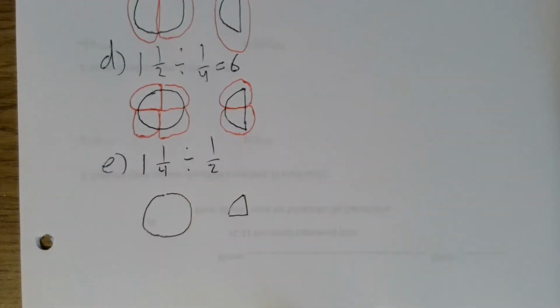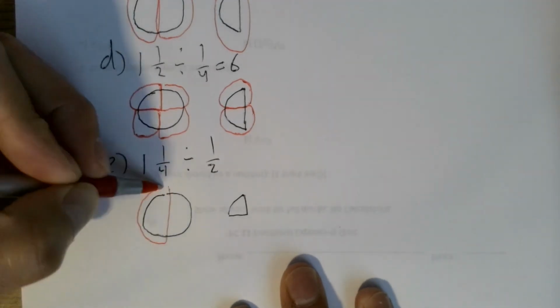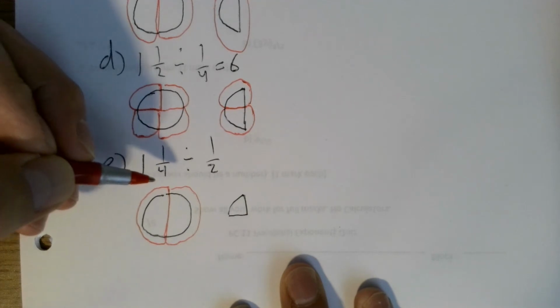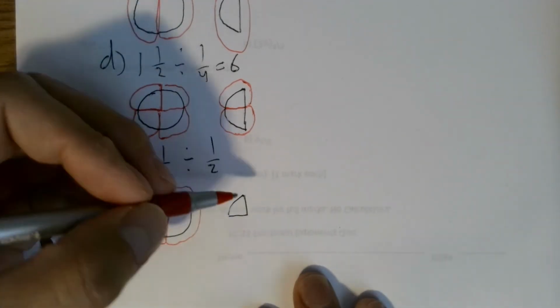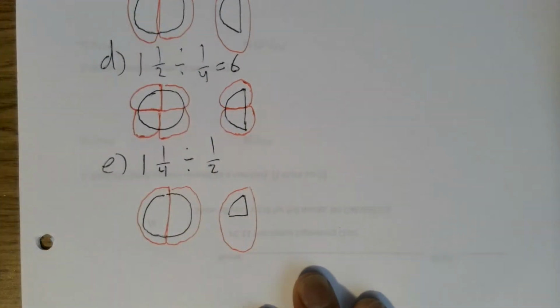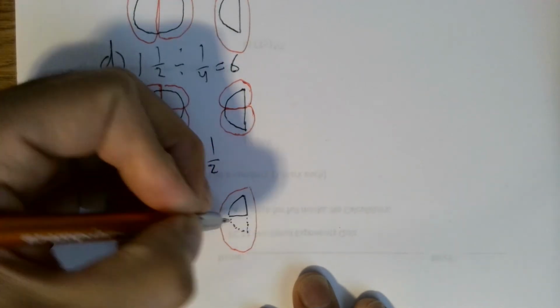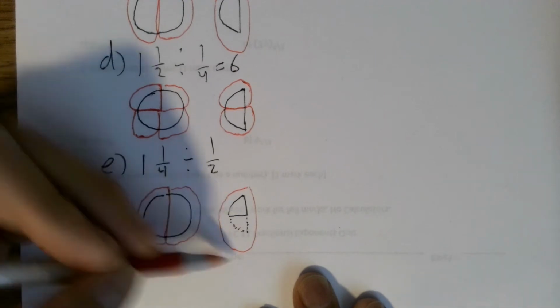And I want to figure out how many people I can feed if it's half a pizza per person. Well, there's half a pizza for somebody. There's half a pizza for somebody. And this person's going to get kind of shorted. They're only going to get basically half a portion. So to show that that's half a portion, I'm going to draw a dotted line here to kind of show that this is half of that group.